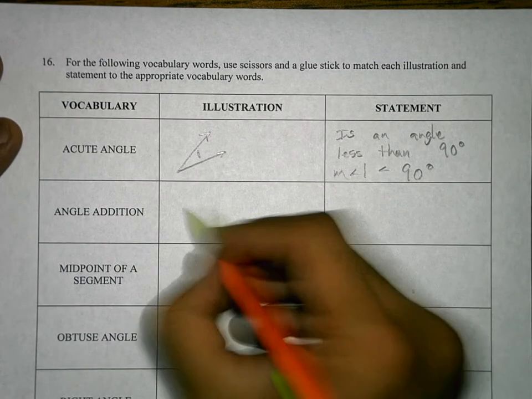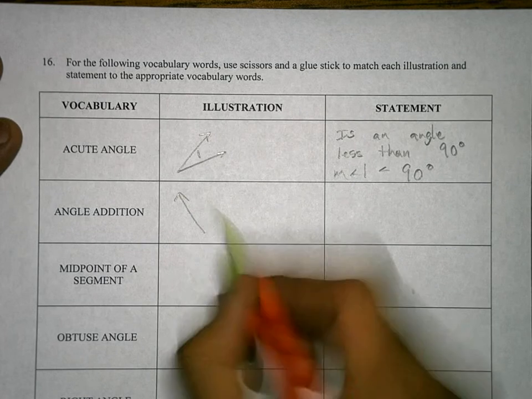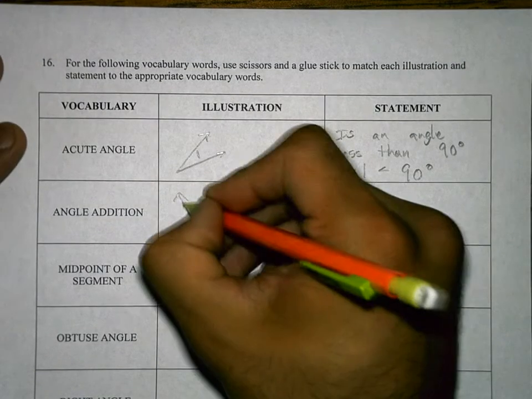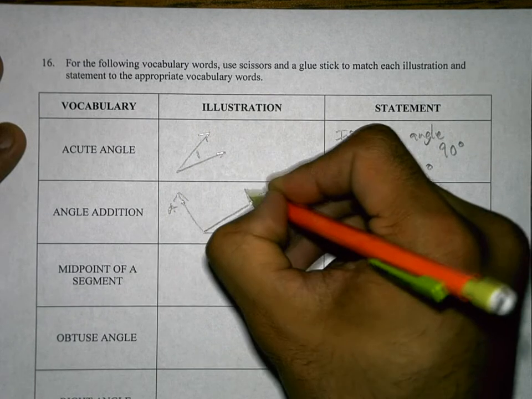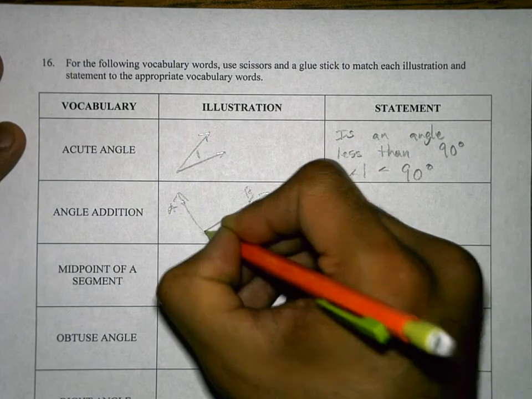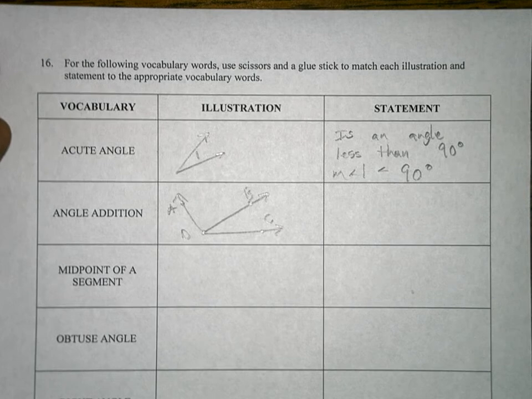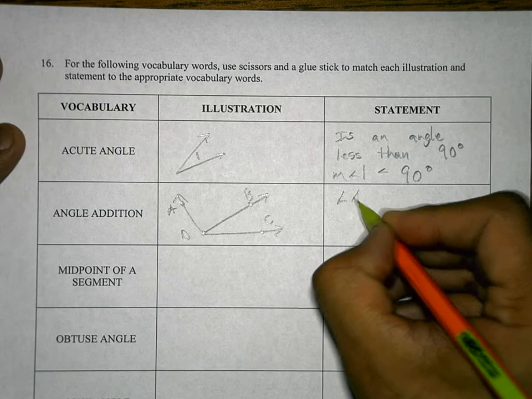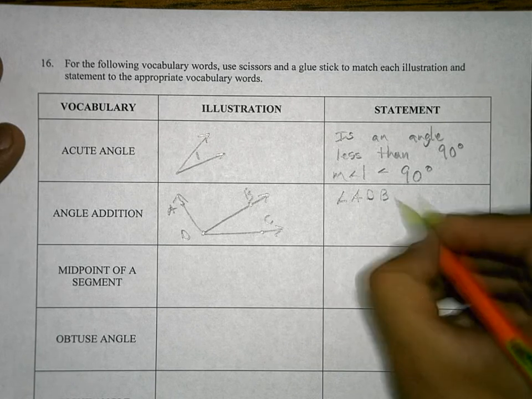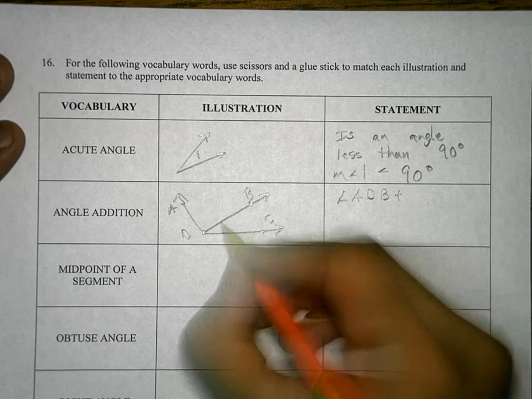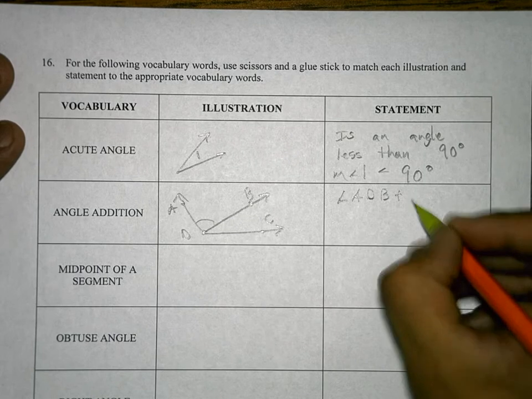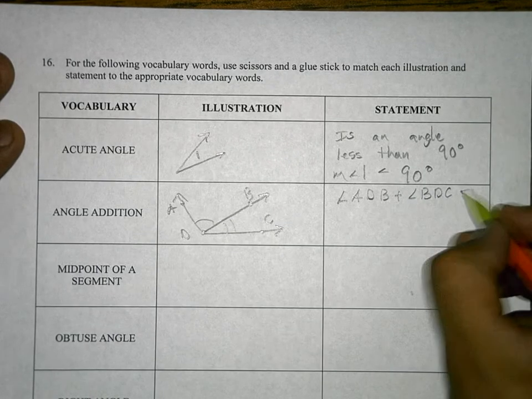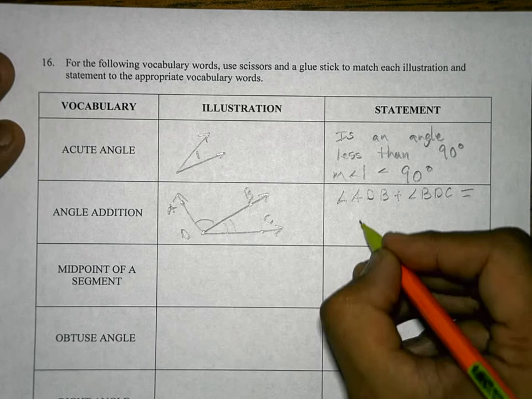So angle addition, so if I had an angle here, I had an angle here, okay, A, B, C, and I call that point D, right? I would say something like angle ADB plus, that's this angle right here, plus angle BDC, which is this angle right here. They add up to the big one, ADC.